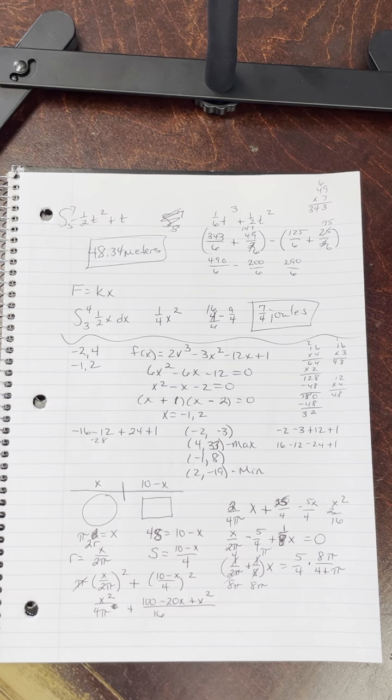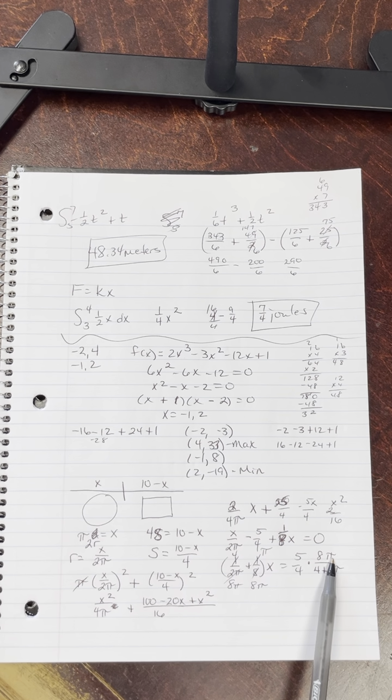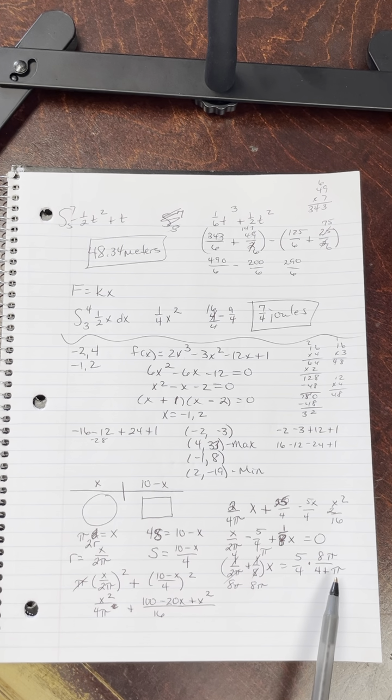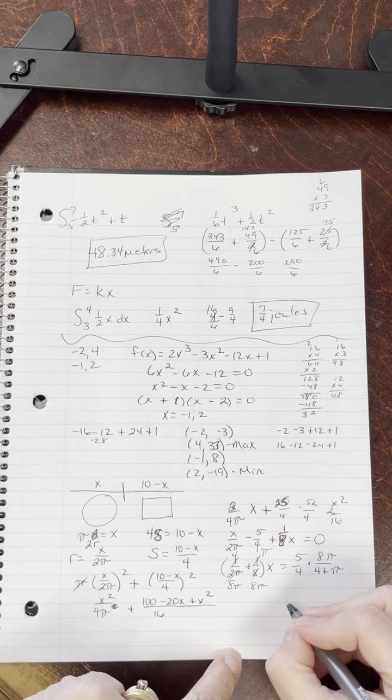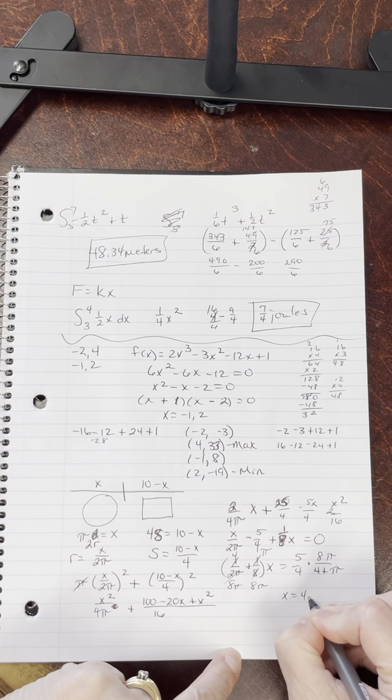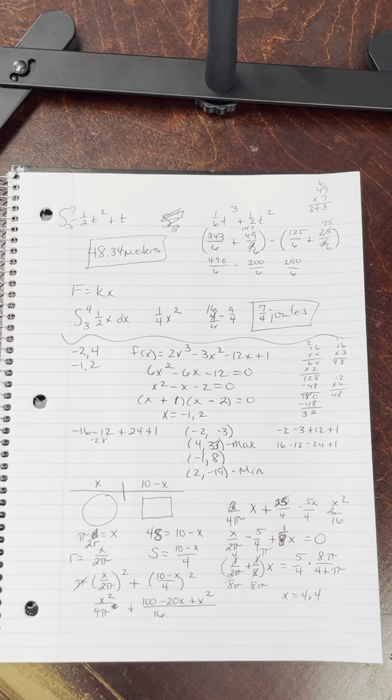Okay, now at this point, they shift gears and change it to a decimal, which would be very smart because this is super messy. So then 5 times 8 times 3.14 divided by 16 plus 4 times pi. They're saying it should come out to approximately 4.4, and you may round yours slightly differently.